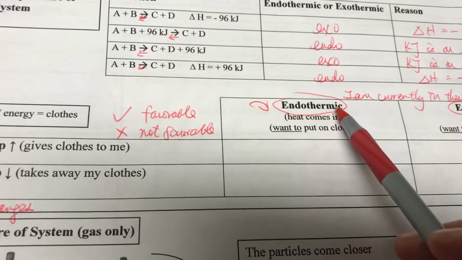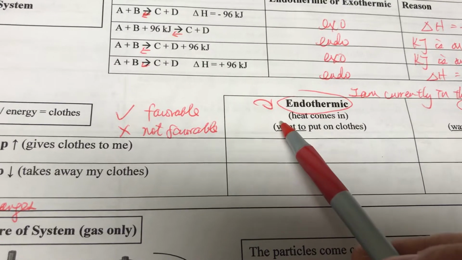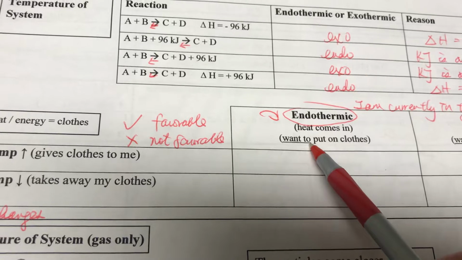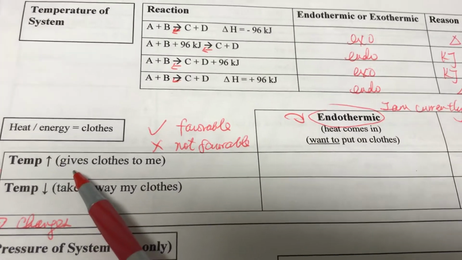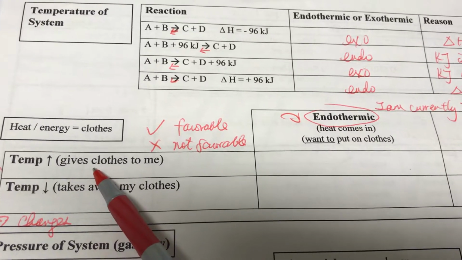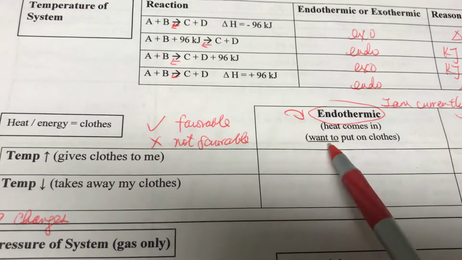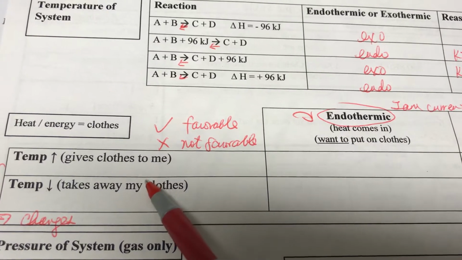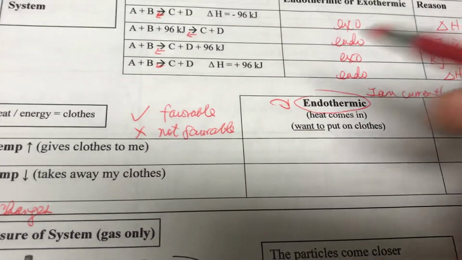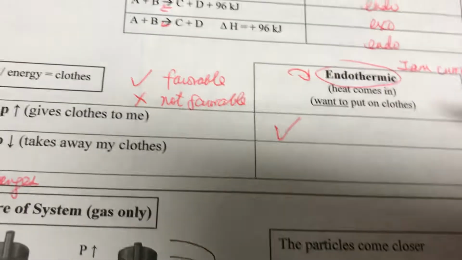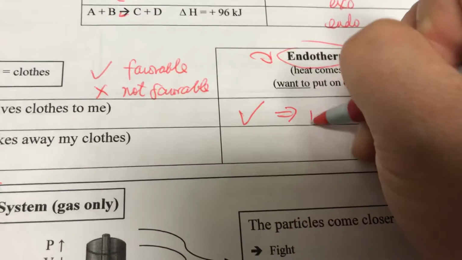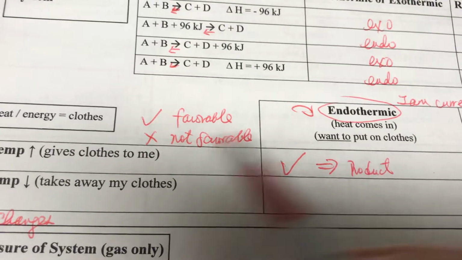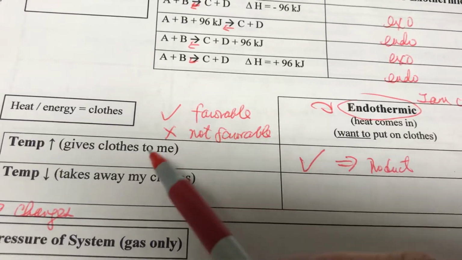Now, if we are an endothermic system, that means heat is coming in. That means I want to put clothes on. If you increase my temperature, that means you want to give me clothes. So they both want to give me clothes. They both match. So that means I am happy. I'm favorable. If I'm happy, I want to shift my equilibrium to product, because they both want to put clothes on.